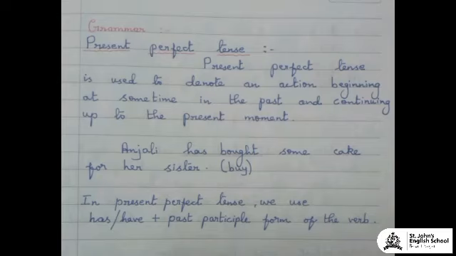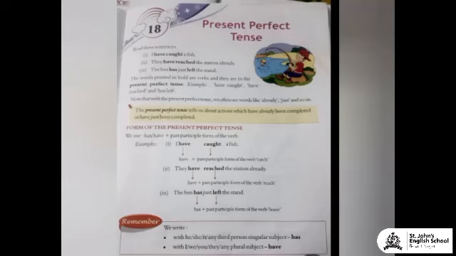In this sentence, let us read the sentence again. Anjali dash some cake for her sister. Here, the subject Anjali is singular. If the subject is singular, you should use has. So, you are writing has. And the past participle form of the verb. Here the verb is buy. So, you are using bought. Bought is the past participle form of the verb. Okay, now see.